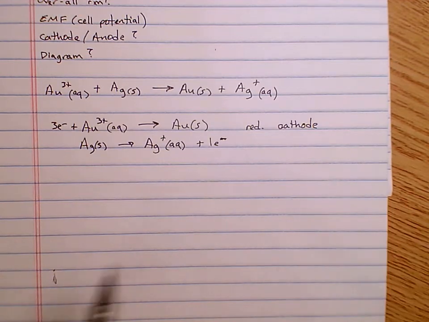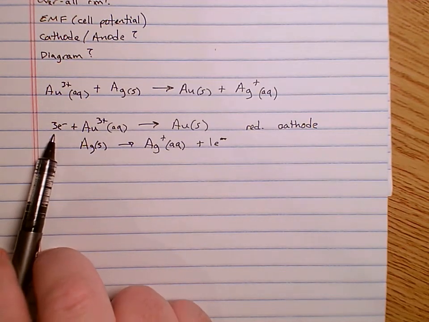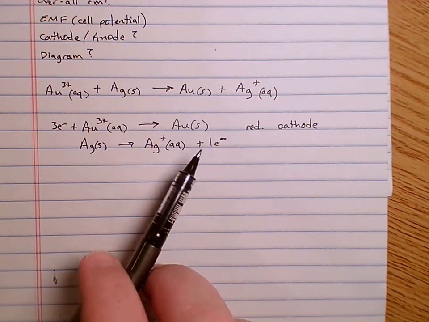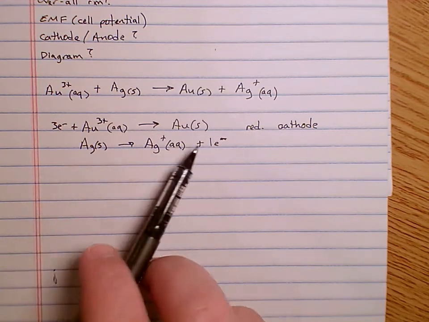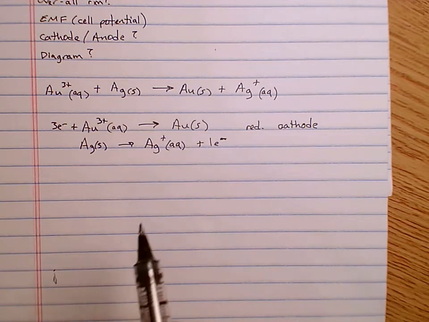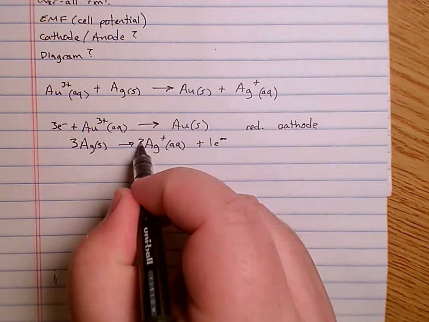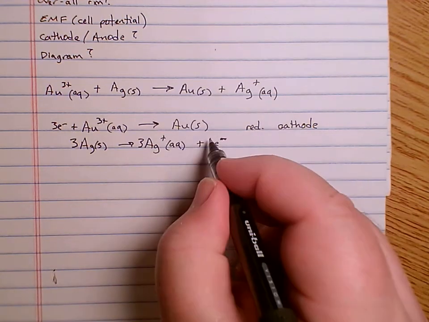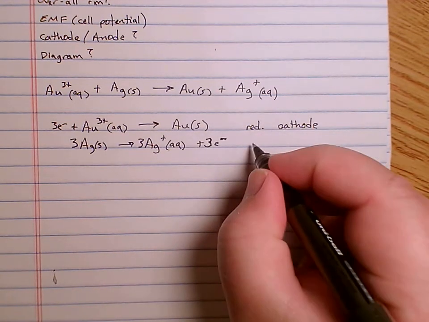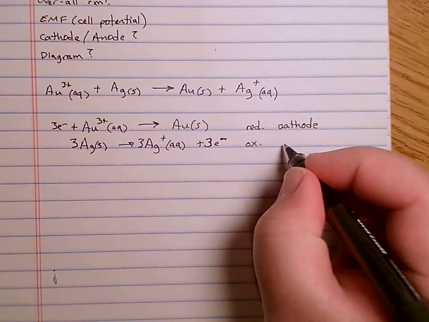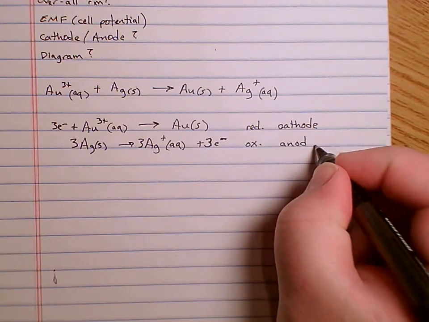But recall, the next thing we need to do is even out the number of electrons, right? I've got 3 electrons on this side, 1 on this side. Can you see that we're going to have to multiply this bottom one by 3? So this is going to be 3 Ag solids goes to 3 Ag plus plus 3 electrons. This is our oxidation, and that happens at the anode.